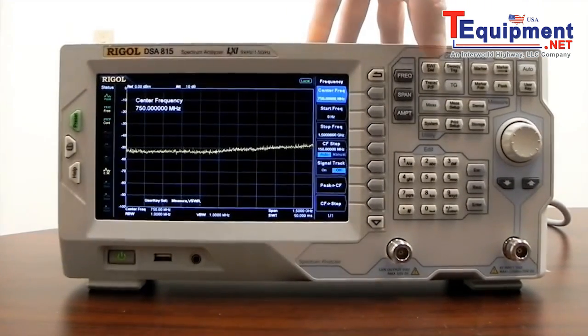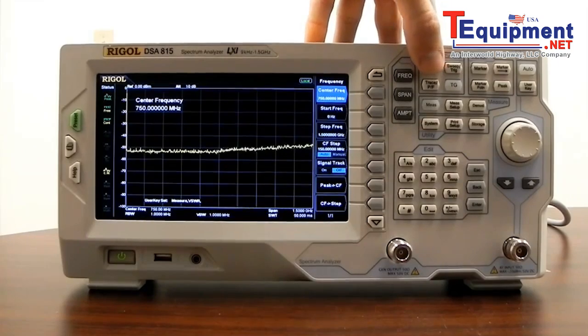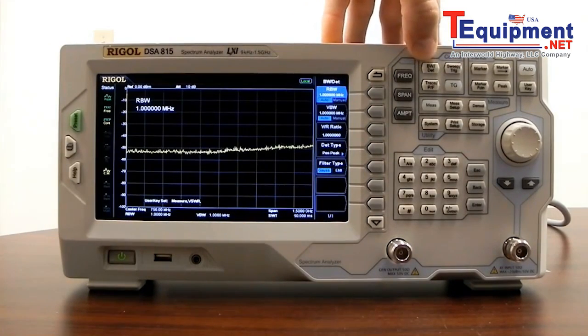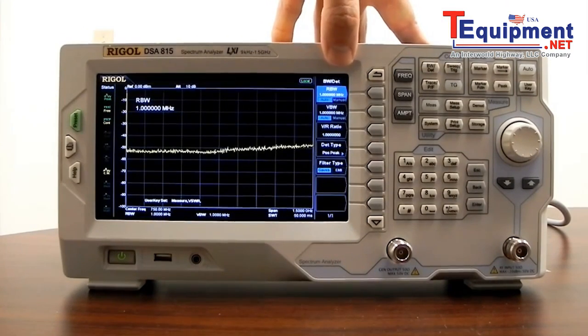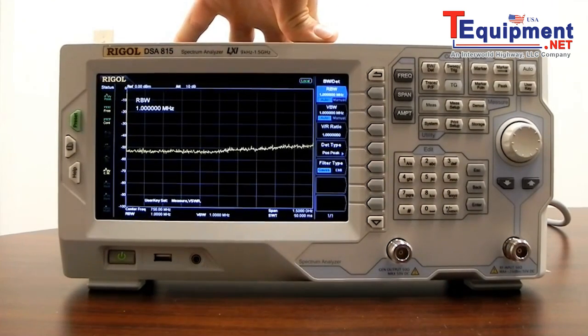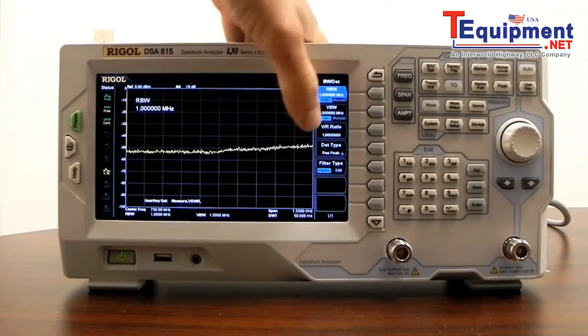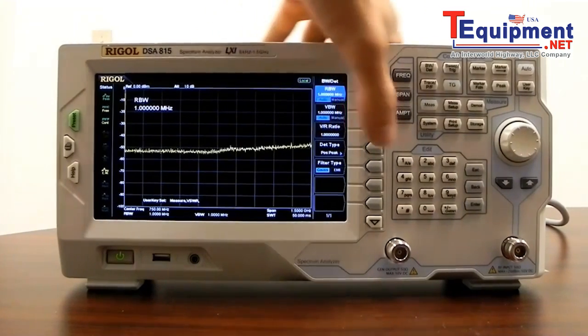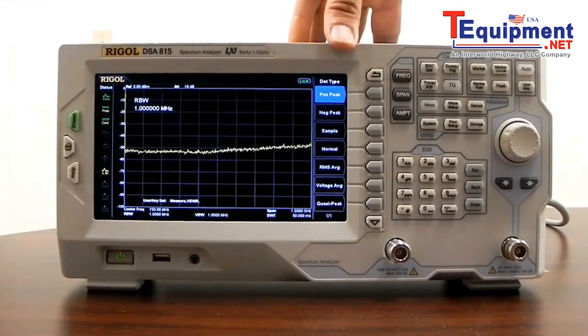Now let's take a look at the bandwidth and detector settings for the 815. Press the BWDT button, and you can see we have the resolution bandwidth settings. The minimum resolution bandwidth for the DSA-815 is 100 Hertz. We also have video bandwidth settings, a V to R ratio that can be set, and detector type. Let's take a quick look through those.